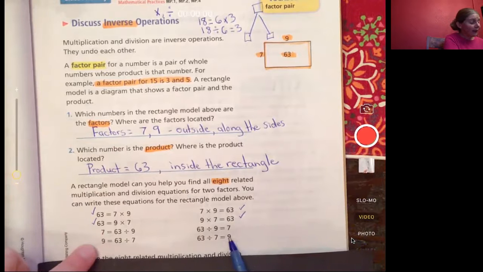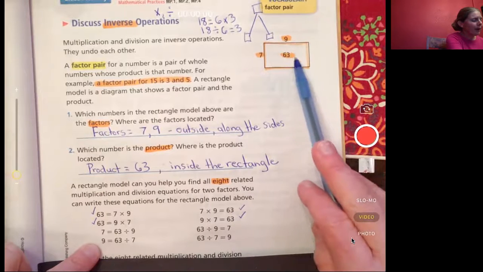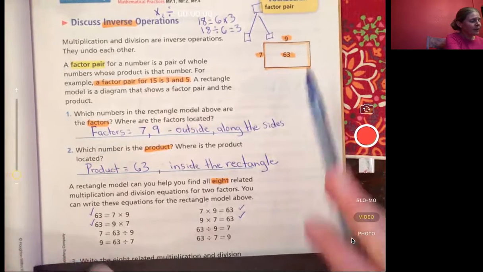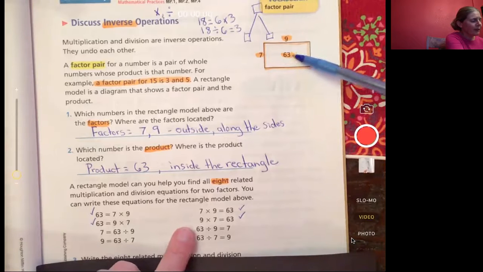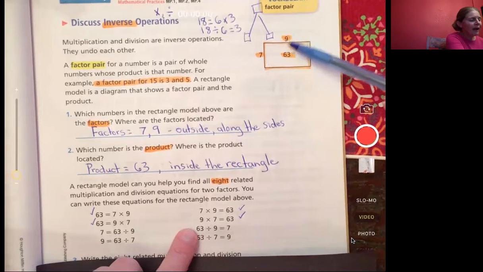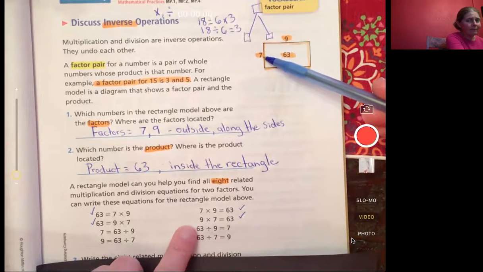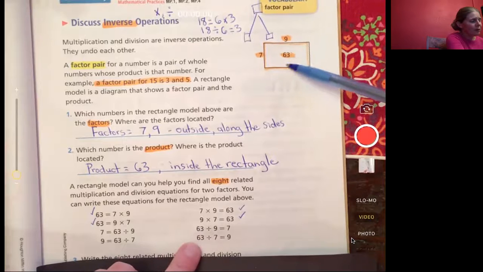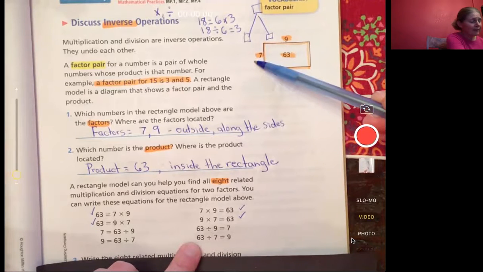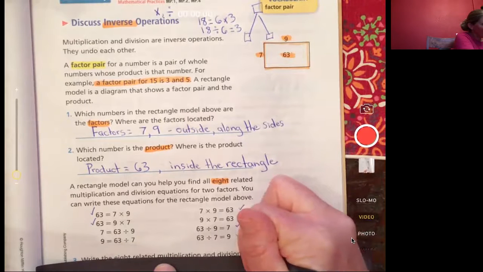Now to get our last 4, we're going to use division. That's where we're going to be looking at the product first. That'll give us 2 equations. So let's see. Start with the total, the product 63. Pick any factor, divided by 9. What's left? It equals 7. Do it again, but flip-flop your factors. So 63 divided by 7 equals 9. Okay? So you can do it that way.